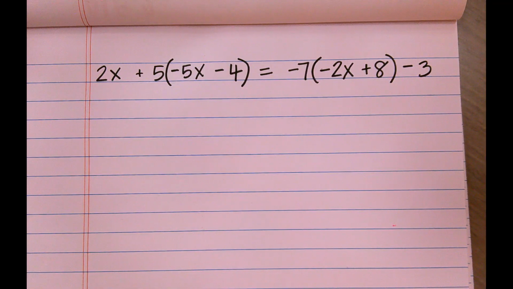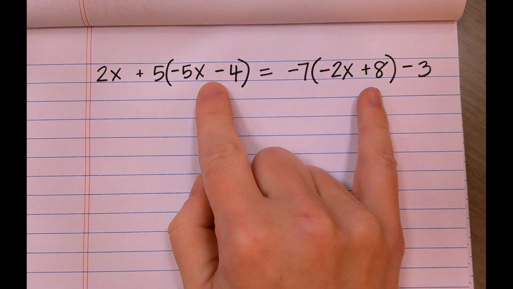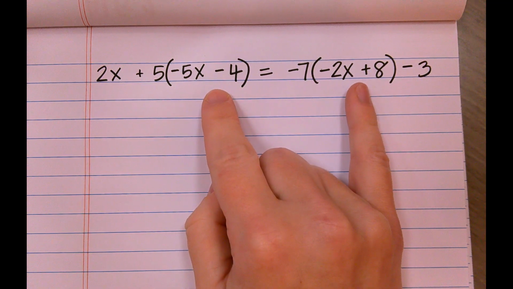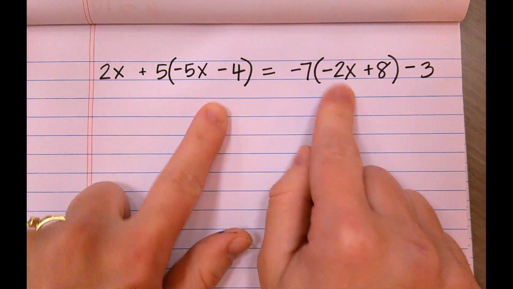Slowly and carefully. Okay. What do we need to try to do first? PEMDAS, parentheses. Let's try to get rid of these parentheses because if I have things in parentheses, I can't get rid of anything inside of them. I need to get the parentheses to go away.